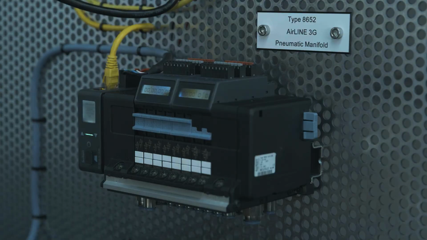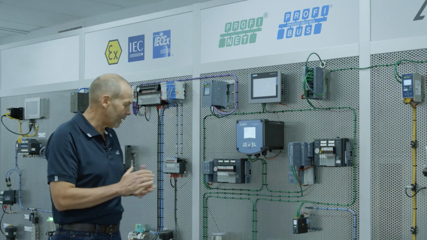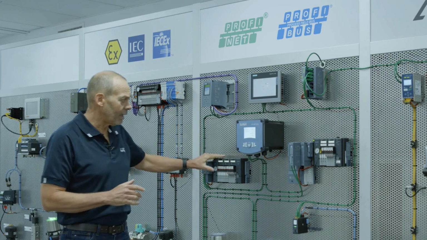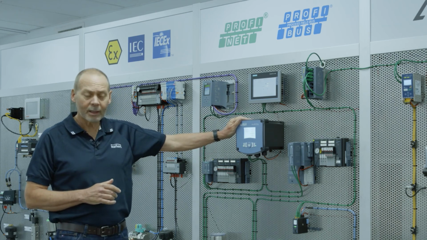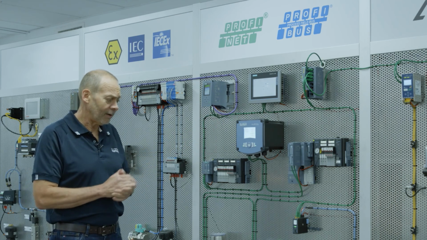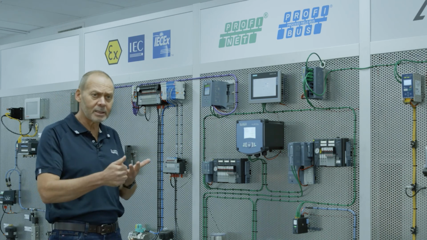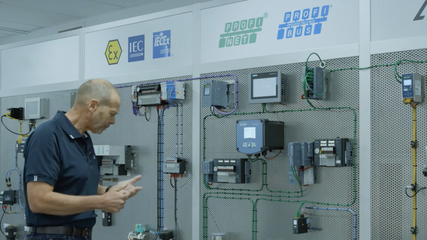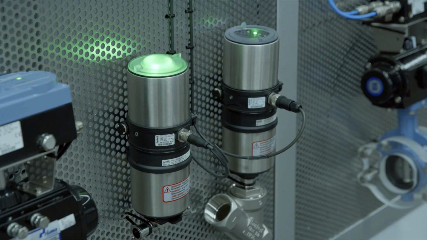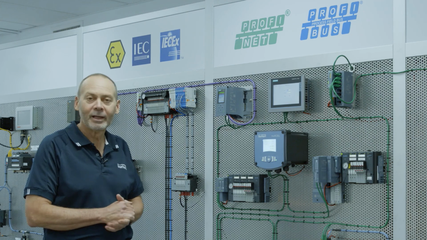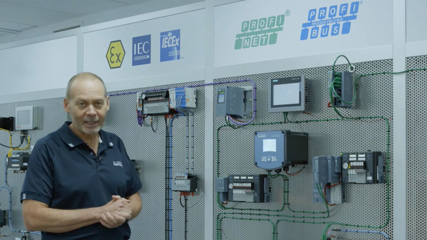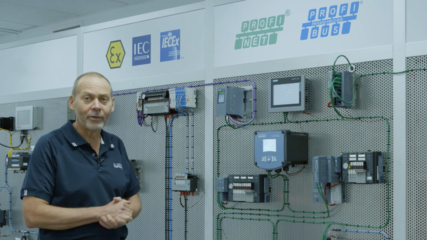The products that Bürkert has available for PROFINET and PROFIBUS start with valve islands. We have our multi-cell controller. We have flow meters, mass flow controllers. We have modulating control valves and on-off control valves, just to mention a few. And there you have it, an overview of PROFIBUS and PROFINET capabilities and our integration with Bürkert.